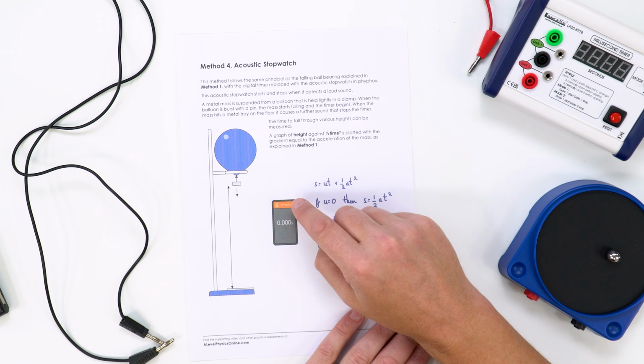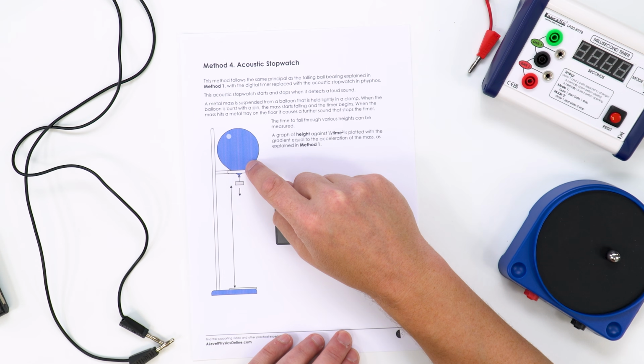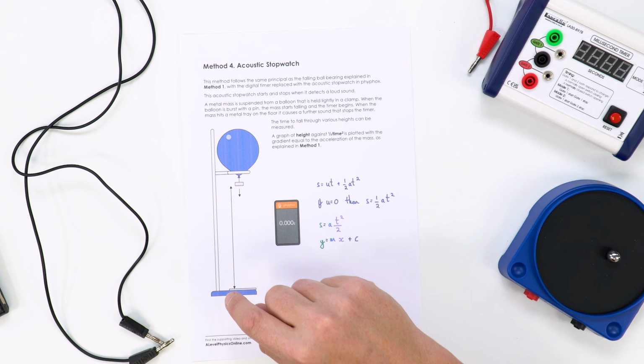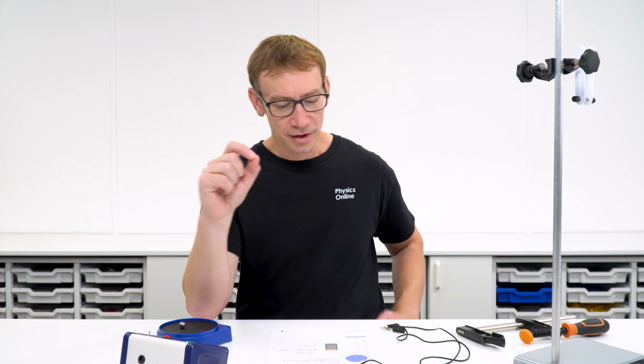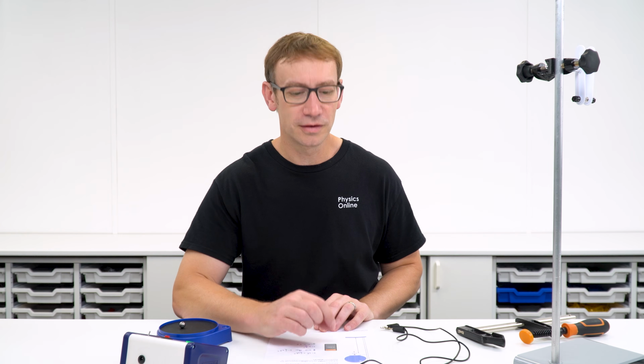This one is from Freefall, and basically if you have a weight that's underneath the balloon, you can pop the balloon, which makes the starting sound that starts the stopwatch, and then when that weight hits the ground, it's going to make another loud bang that's going to be the thing that actually stops the timer. So you can see that the physics behind this is identical to if you use the falling ball method. We're just using a different way to start and stop that timer. So there's a few different approaches there, but I just want to go through this setup, which is kind of the standard setup, in a bit more detail.